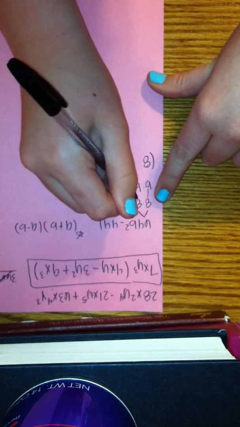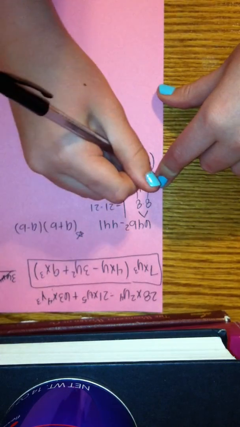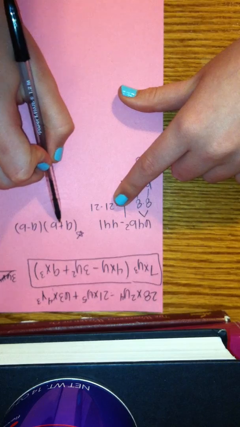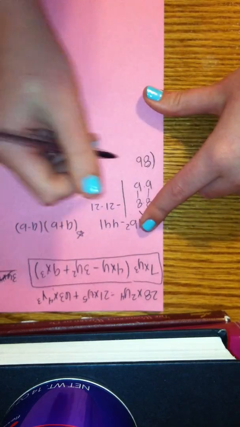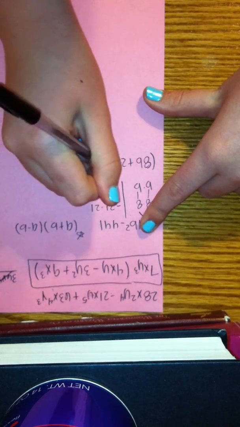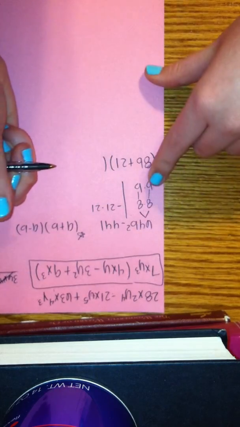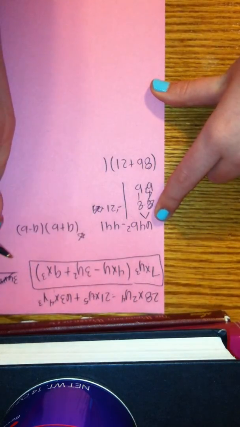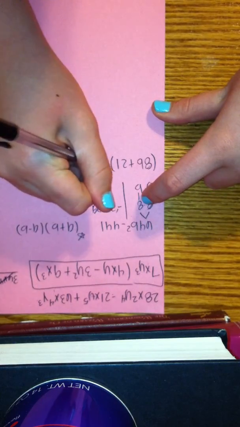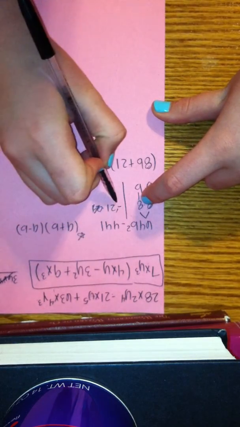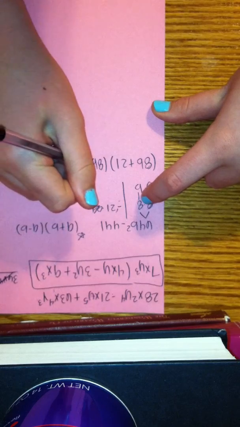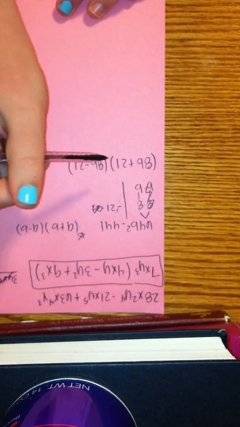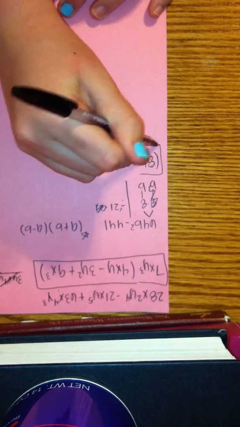And since it has a b, you have to keep it with it. So 8b, and then we need a plus, so this is our b here, so it'd be plus 21, and then times, so we use this one and this one, so then we have 8b again, and then because this one's a negative, you have to do negative 21. Okay, so that is your answer for that one.